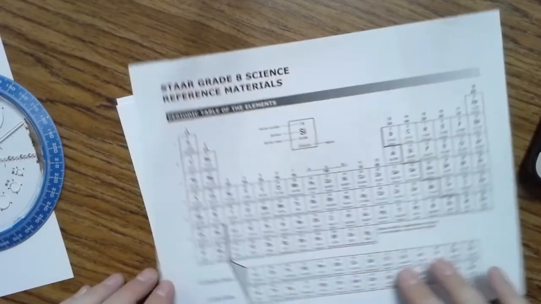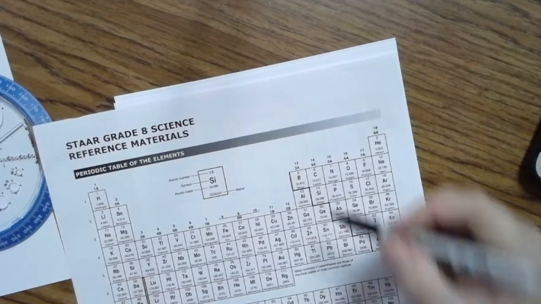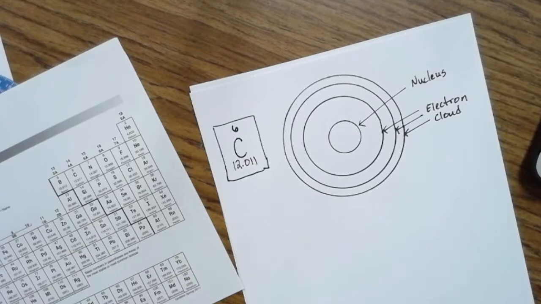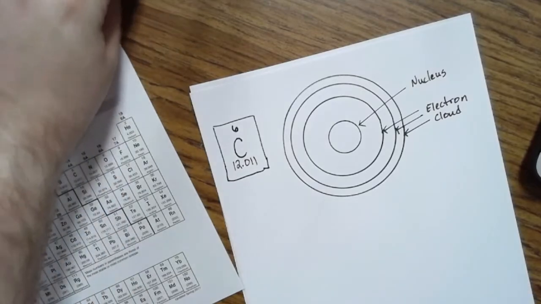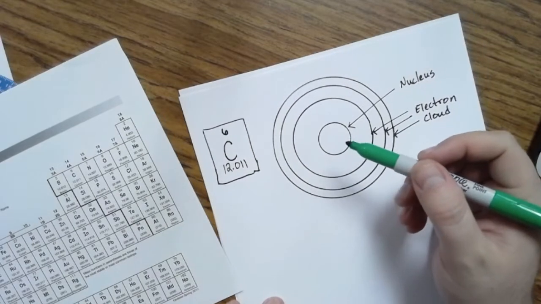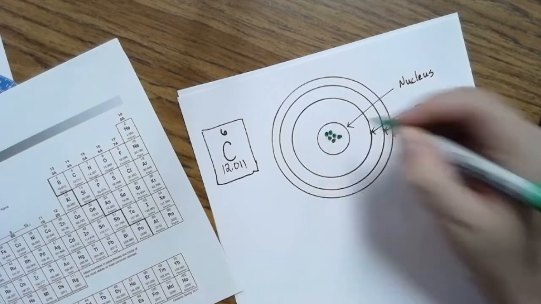I'm going to say, let's use, I think maybe carbon would be interesting. So we'll do carbon. Great. So now we have carbon. Now, the very first thing that I'm going to draw are the number of protons. Now, I think protons, I think positive, and when I think positive, I think like green. Okay, maybe color them in. Okay, so I have 6 protons.